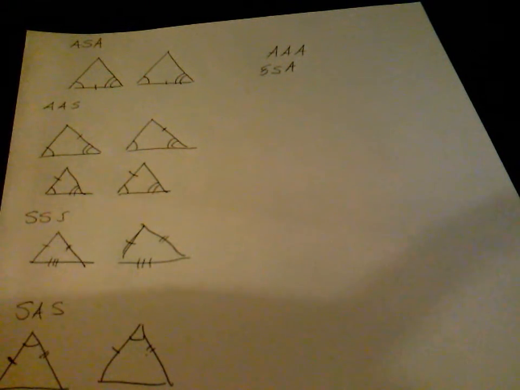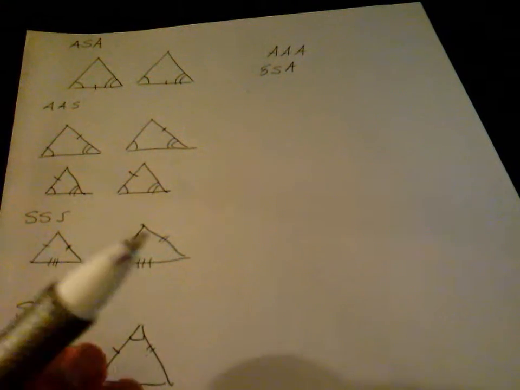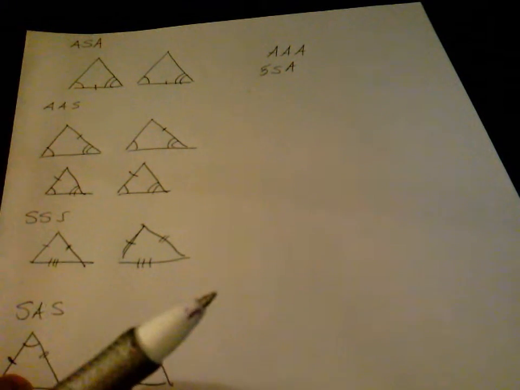So, I'm going to give you some practice ones right here, and then I want to see if you guys can figure them out.